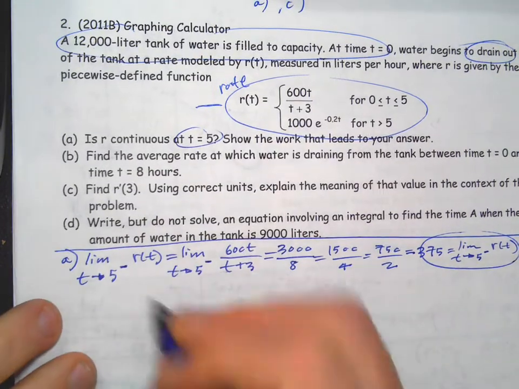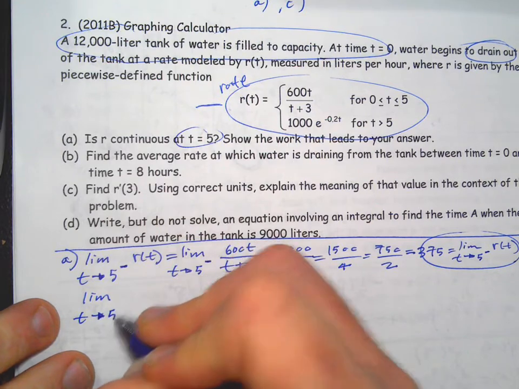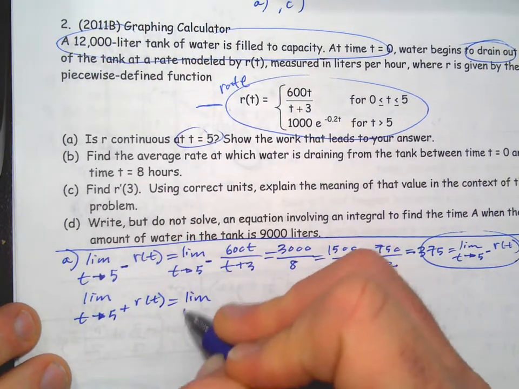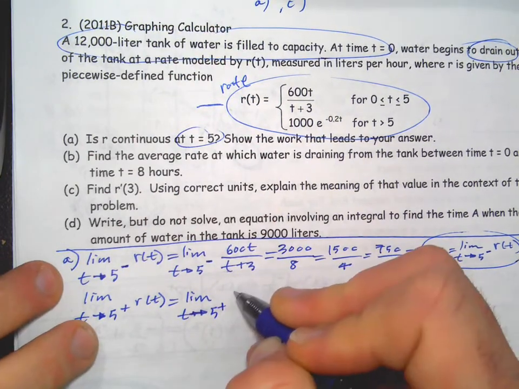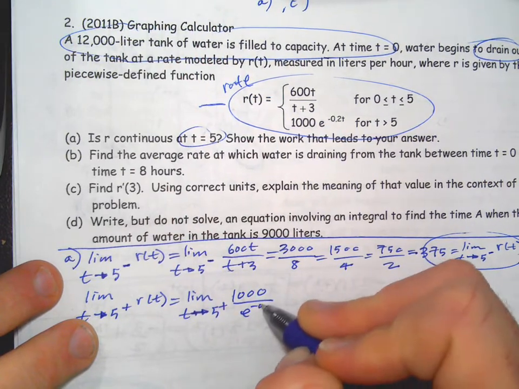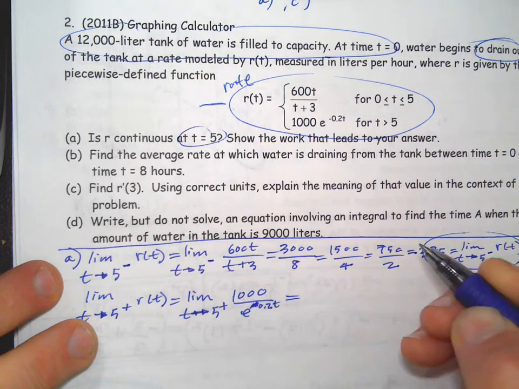Okay? So then we got to take the limit as we approach 5 from the right-hand side of R(t). And so that's going to be the limit as t approaches 5 from the right-hand side of this other one, 1,000 over e to the negative 0.2t. I'm going to rewrite as a positive exponent.